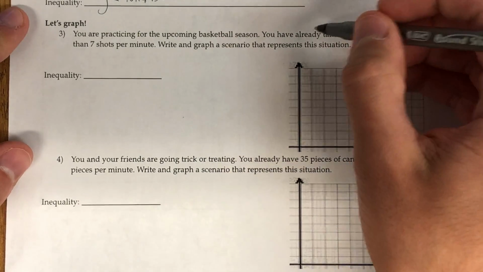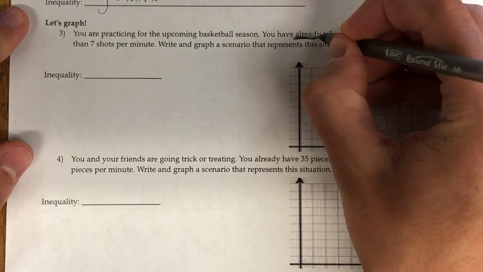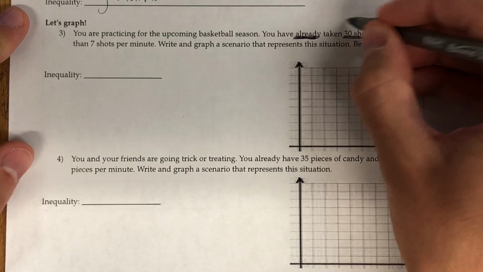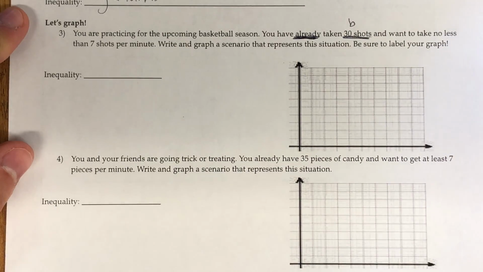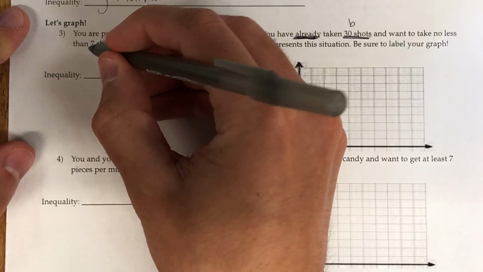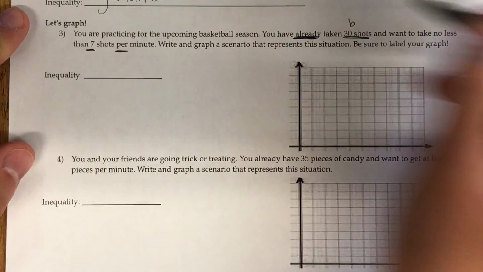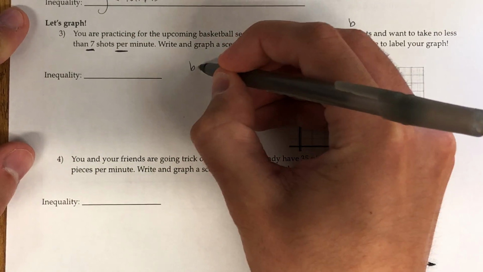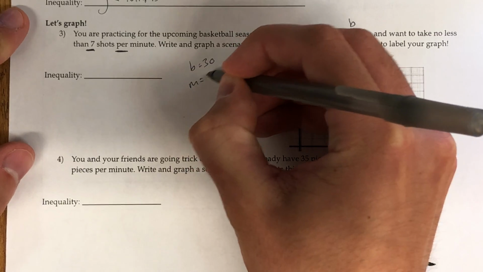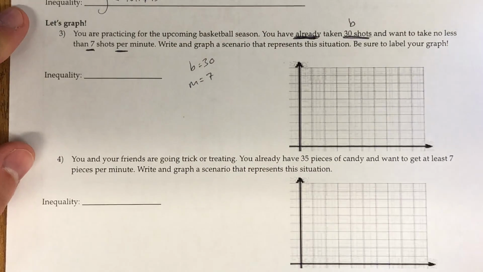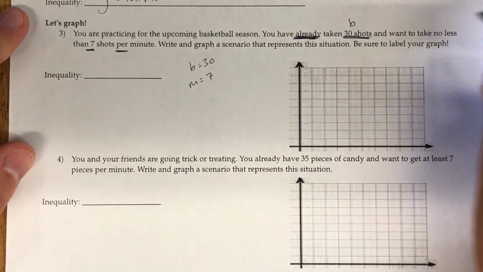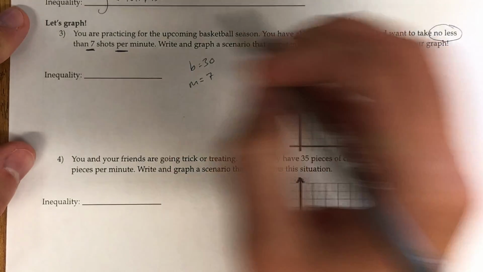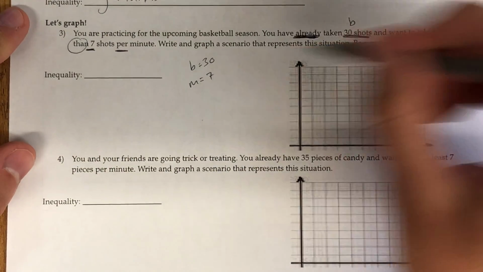Okay, so you have already taken 30 shots. So that should tell you that's your B value. And want to take no less than 7 shots per minute. So we should have a B value of 30, an M or a slope of 7. Now that inequality sign is always tied to the slope. So no less than 7.